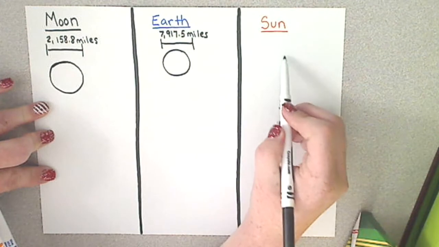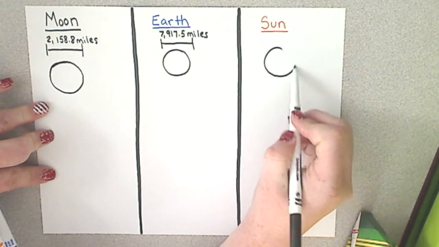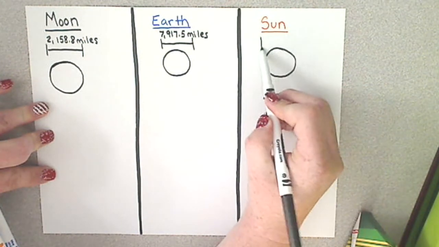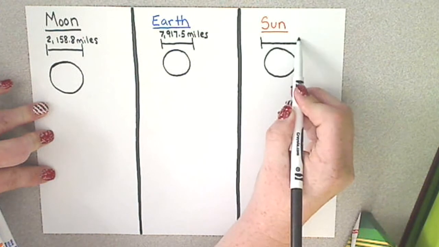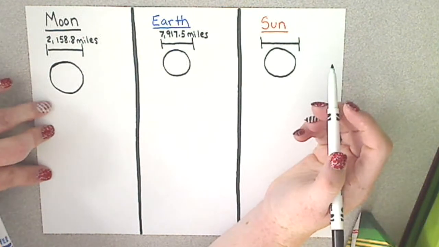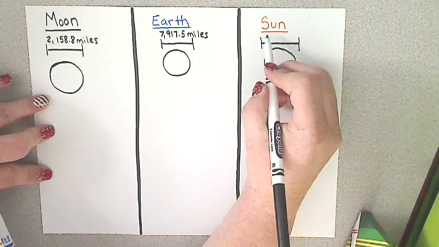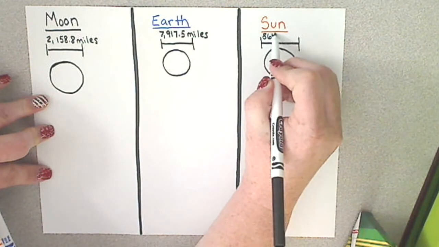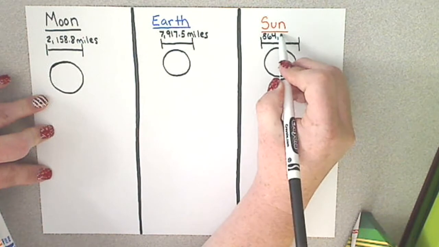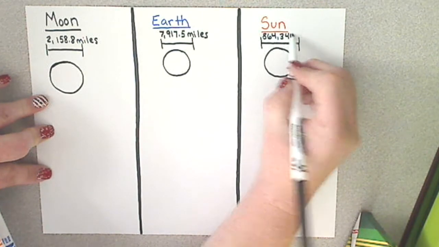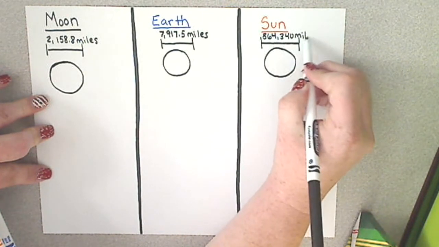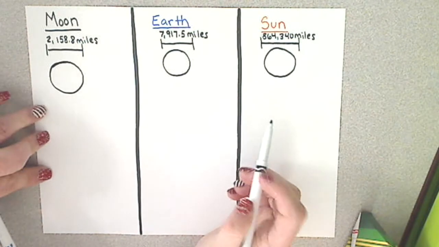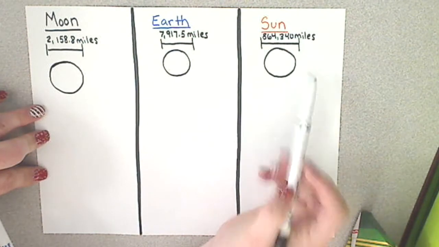Then we have the sun. Now, this is where we kind of go, whoa. Because the sun is 864,340 miles in diameter. So think about this.